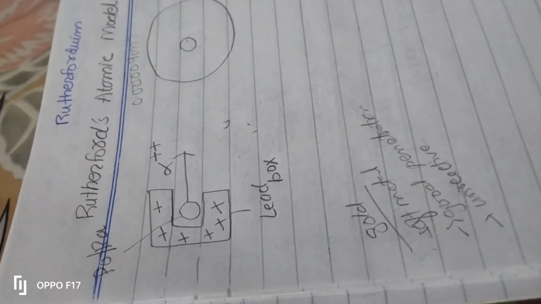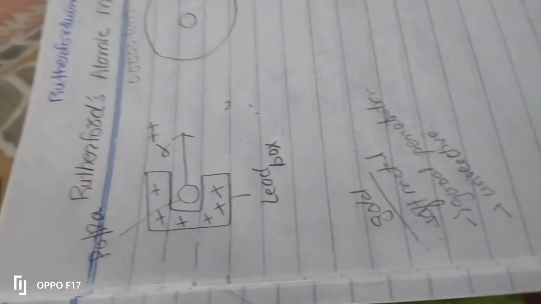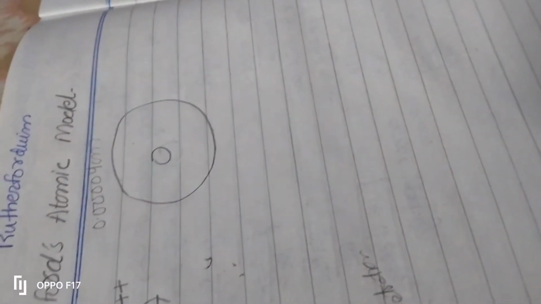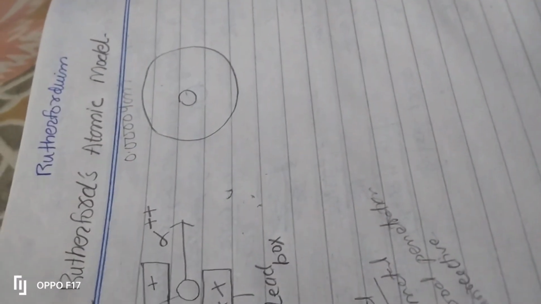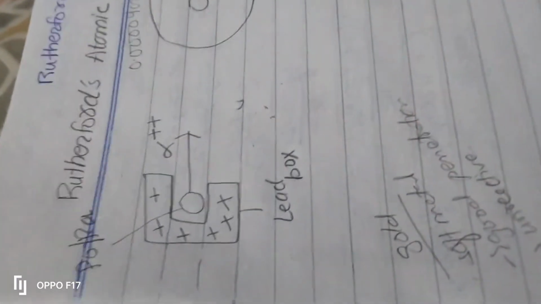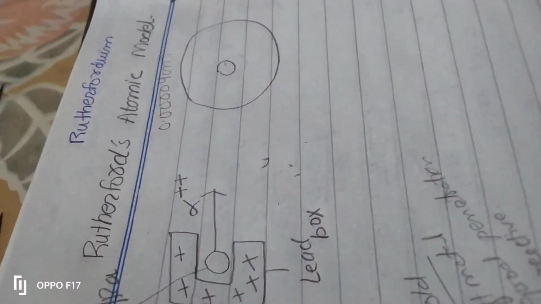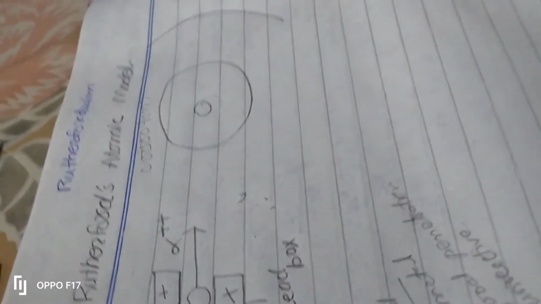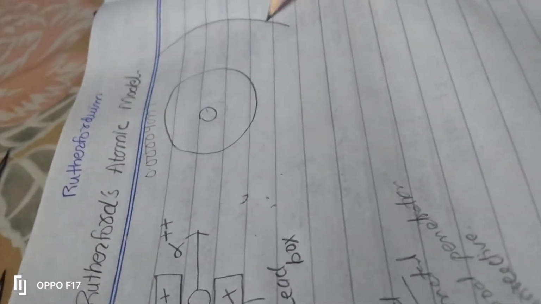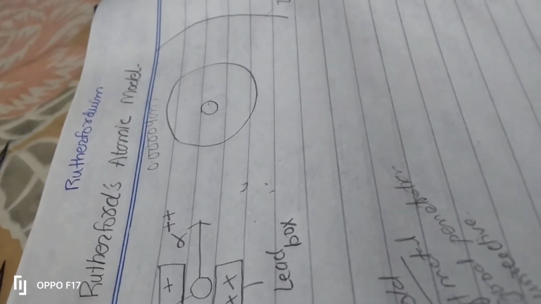So he wanted to see that if he used another atom, maybe that atom may react with the alpha particles and form something else. Then how would he observe what's happening inside? That's why he used the unreactive metal. Here he used a zinc sulfide plate. There was a photographic plate which he coated with zinc sulfide.